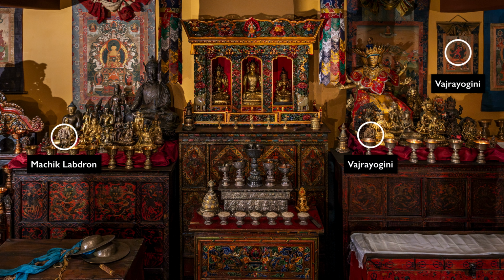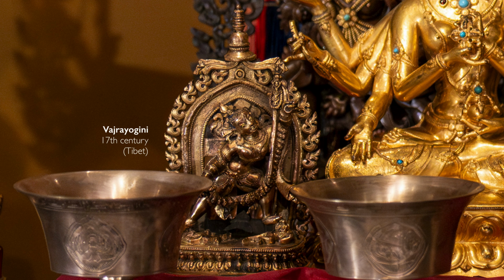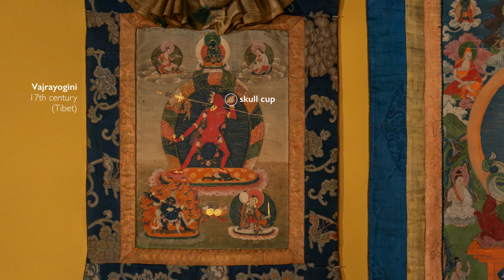If you look at the images of Vajrayogini, which are on the other side of the shrine room, you can see that she is also draped in a similar garment as Machig Labdrön and also has a skull cup. The implication is that the practice which she is well known for is called severance of ego, and the skull cup is a reminder of the impermanence of and attachment to one's body.